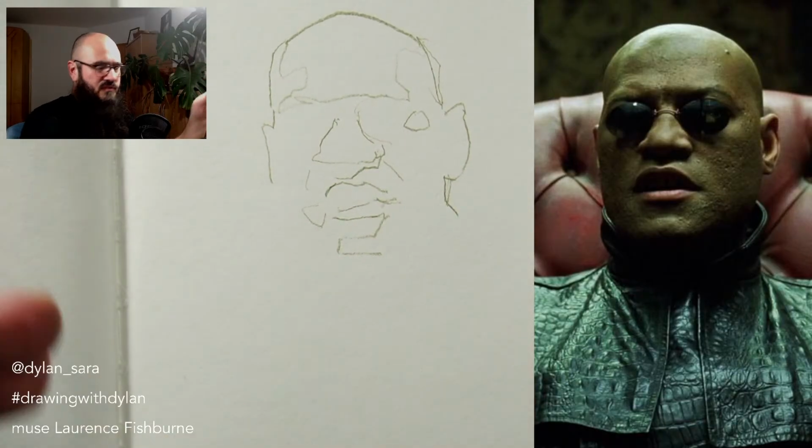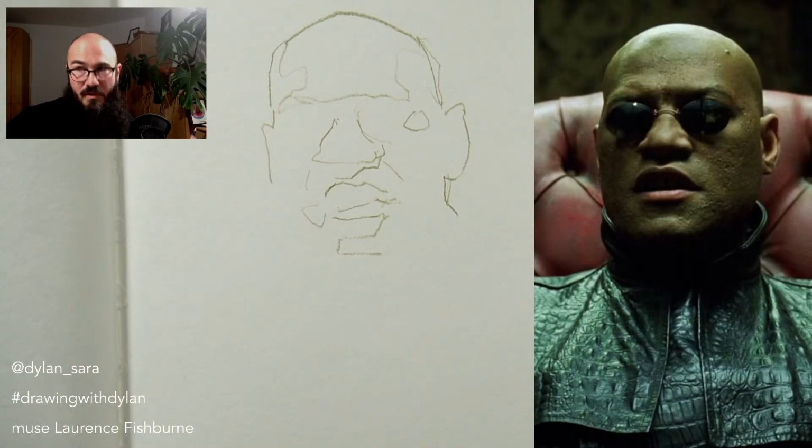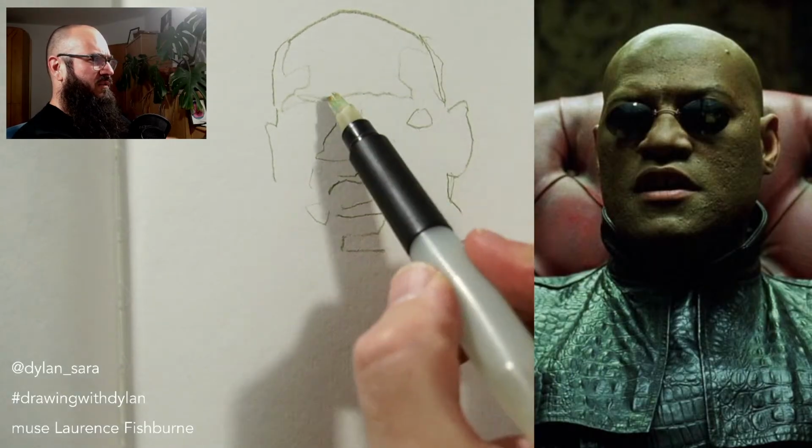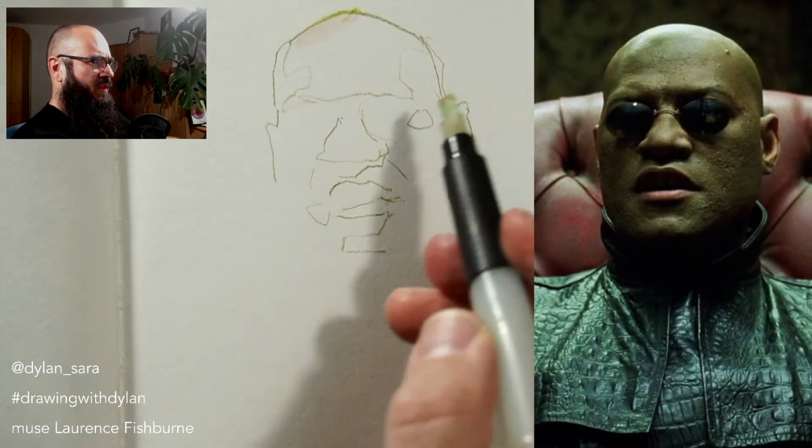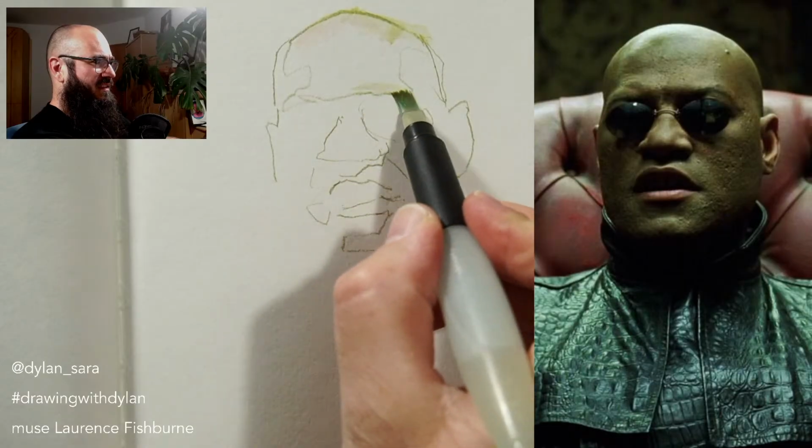So this is kind of interesting. I ended up making it much smaller than I thought I was going to, but that's all right. I'll just go with that. Oh, there's some red there. I was testing colors before I did this.